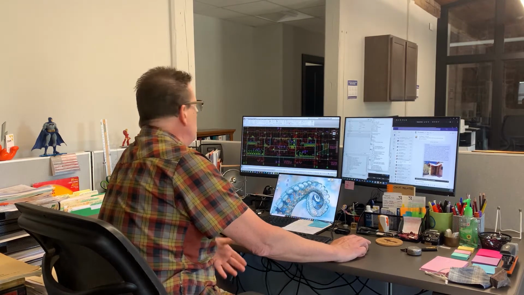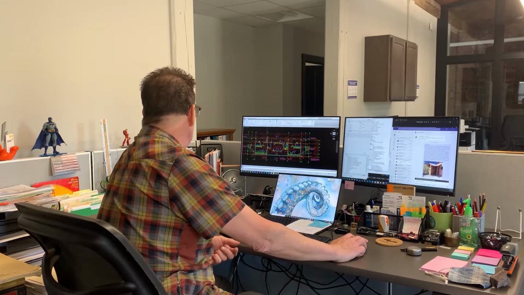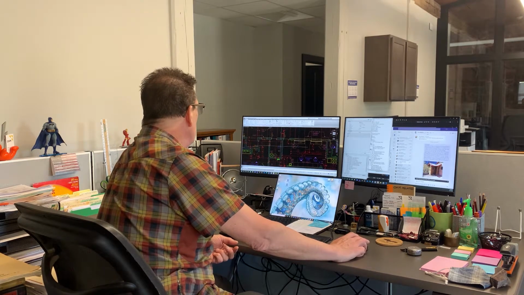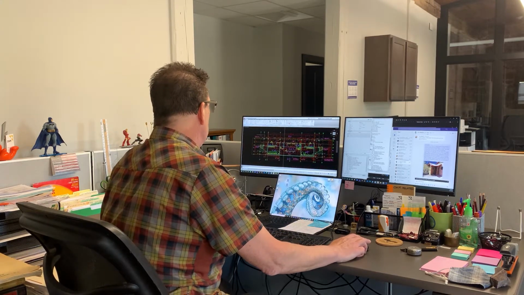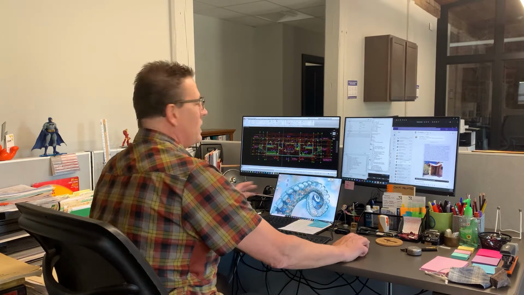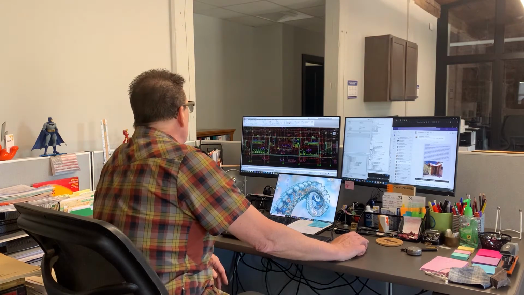Things are colored. It's easier to decide what you're looking at. You know, I can see red is always my dimension lines. I can see walls are blue. I can see text is this pinkish color. It's really easy to see what I'm working on at the time. I can zoom in and out of this as far as I want in.